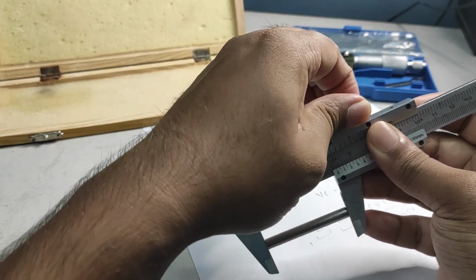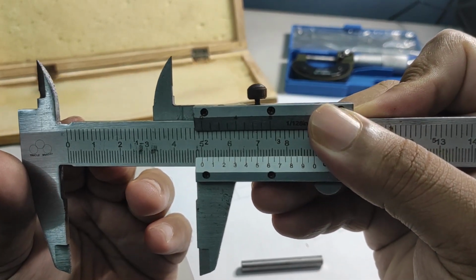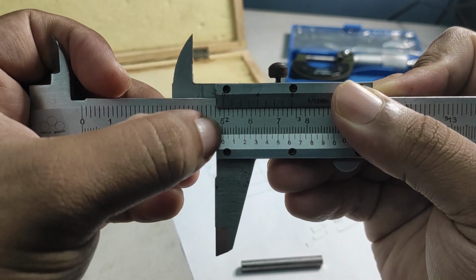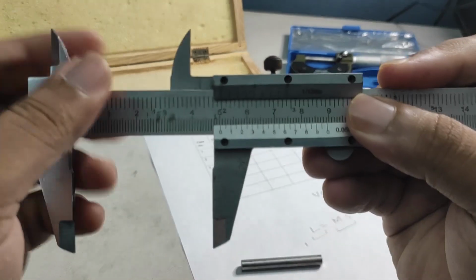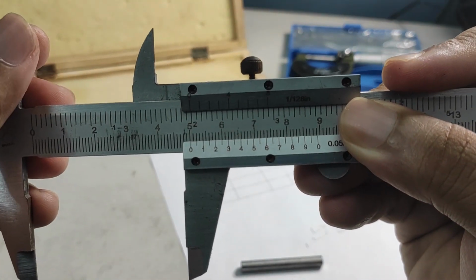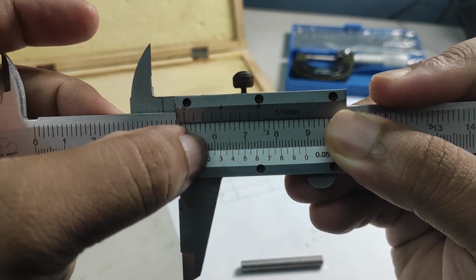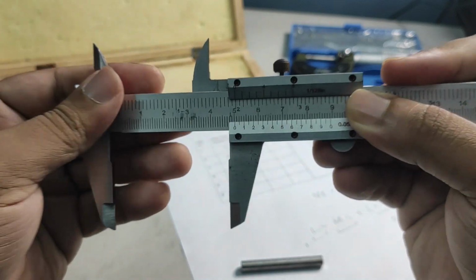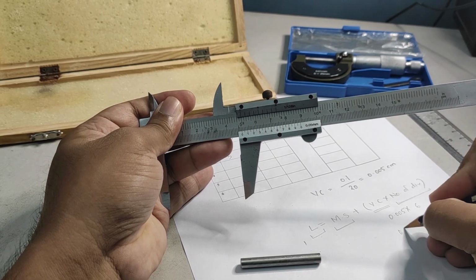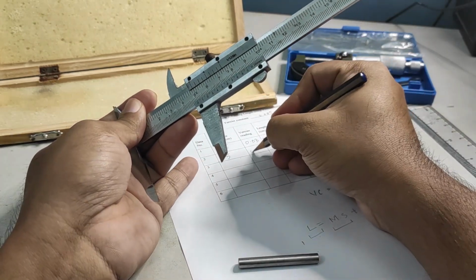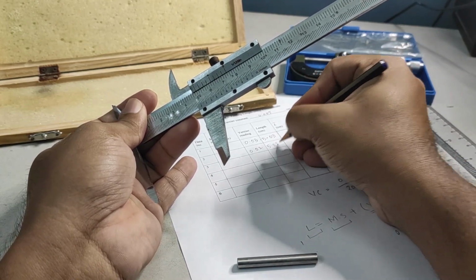Again, for the second reading, we put the rod over here and close the jaw. We tighten up the bolt, remove the rod, and again let us check what it is. Now, as you can see, the main scale reading is again 5. We write it down. Now for the vernier reading, this time 3 doesn't align perfectly with the main scale. So I can say that 2 aligns perfectly with the main scale. The number of divisions for 2 is 4, and multiplying it with the vernier constant gives us 0.02. So we can say the length is 5.02 centimeters.